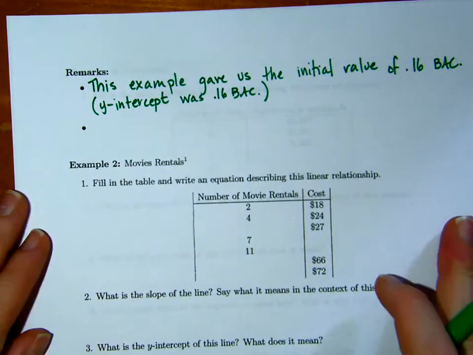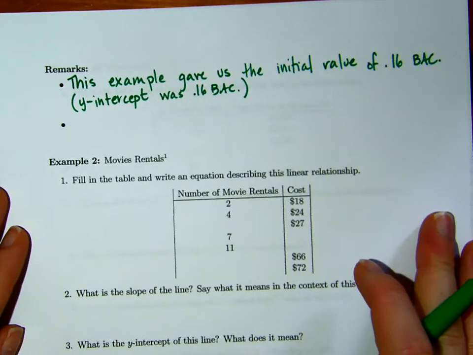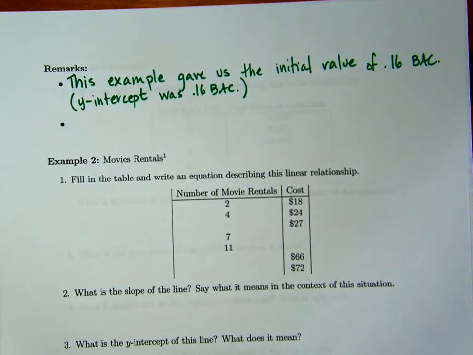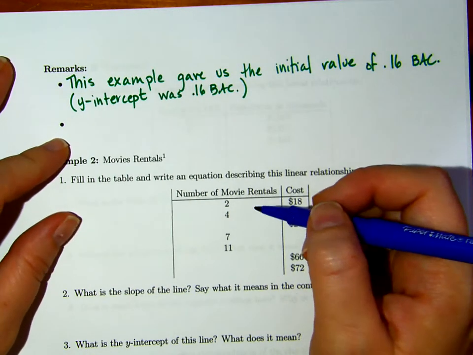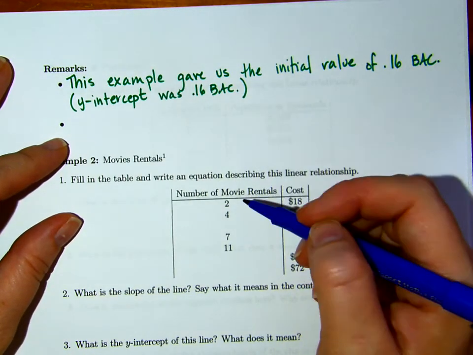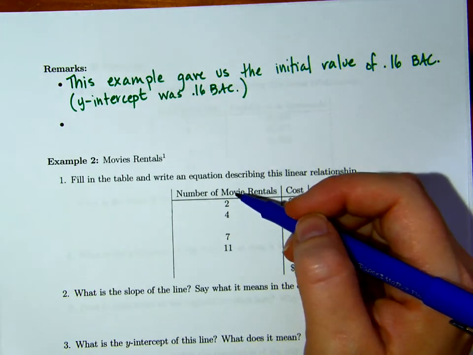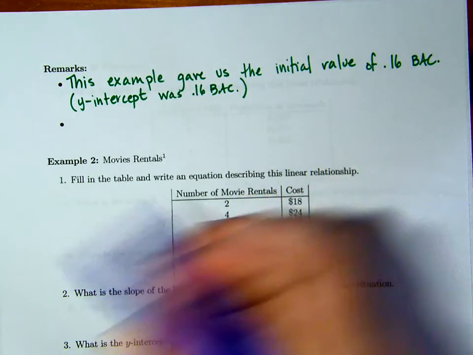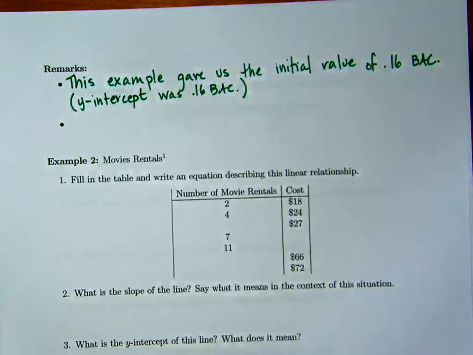Okay. And in addition to that, they also gave us the constant change. So we use the constant change in order to figure out the equation of the line. Okay, you know what, I'm going to go ahead and put that in here too. This example gave us the initial value.